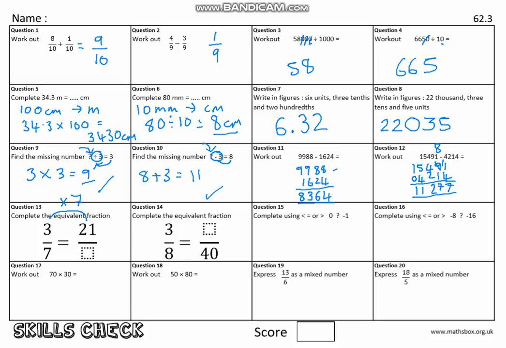So 3 times 7 does equal 21. So if I know I had to times 3 by 7 to get to 21, I've got to do the same to the bottom. So I'm going to do 7 times 7. That's a square number, so that's going to be 49. So 3 over 7 is exactly the same as 21 over 49.